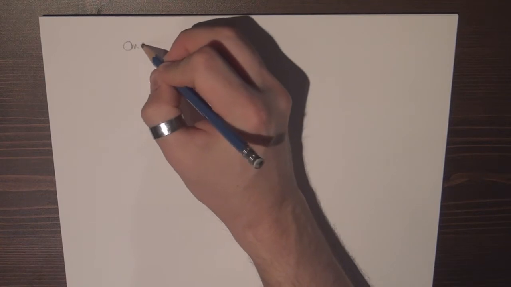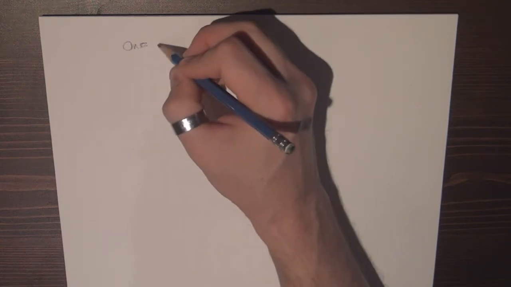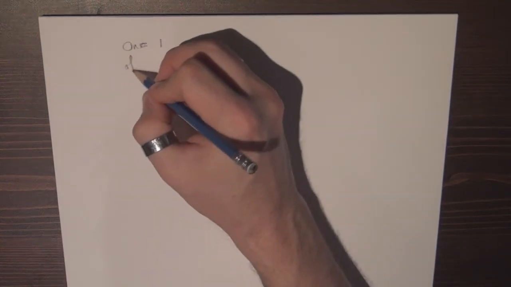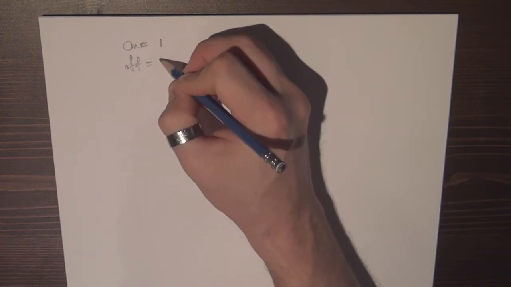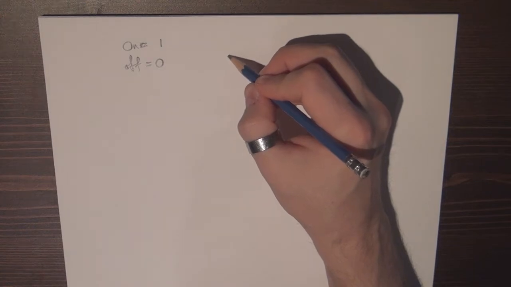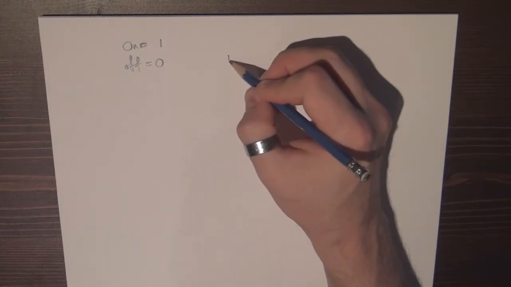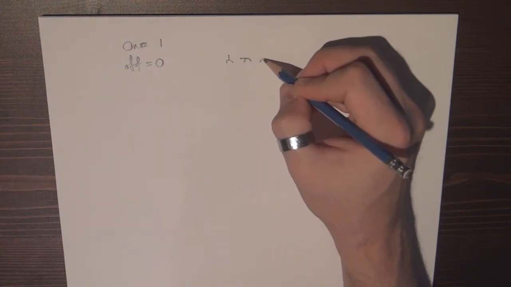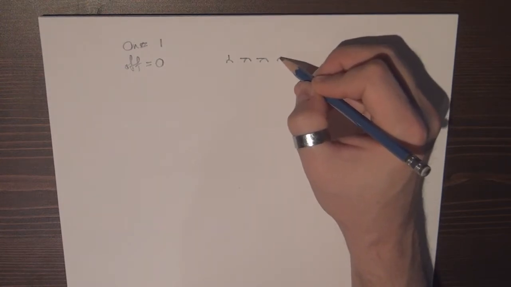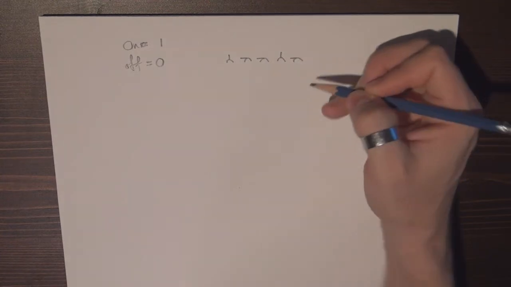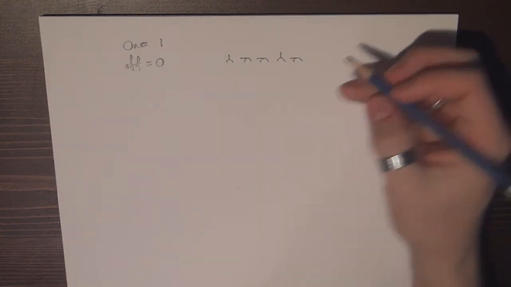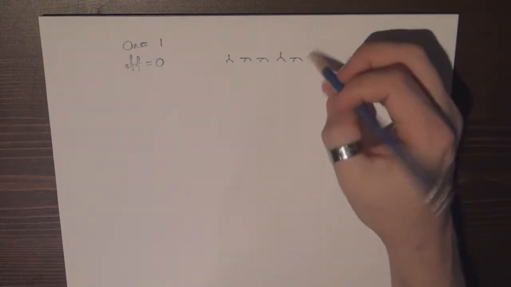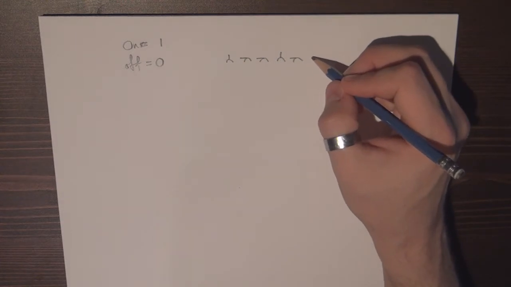They can either be on, which would correspond to a 1, or off, which would correspond to a 0. So by having a lot of little switches, on or off, off and on, and maybe another off.